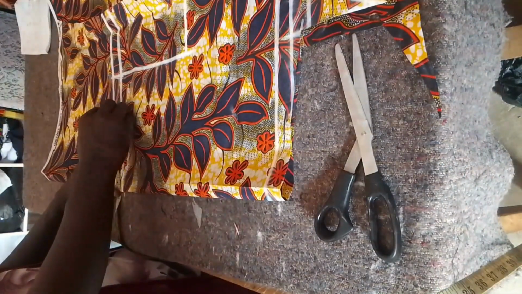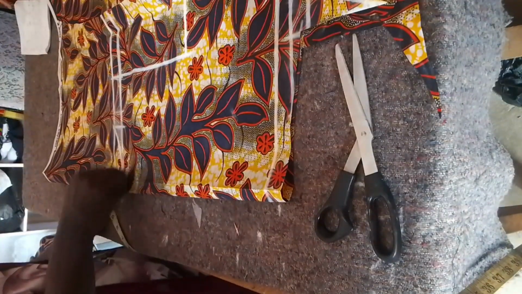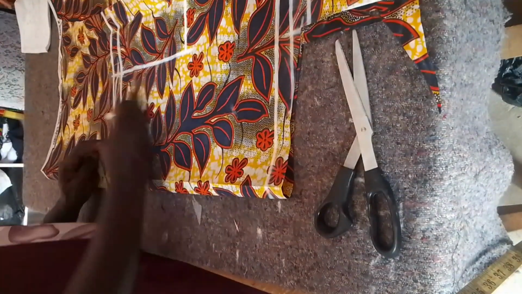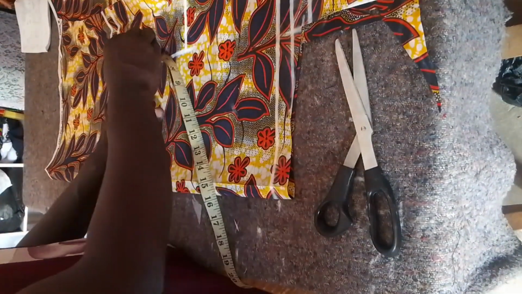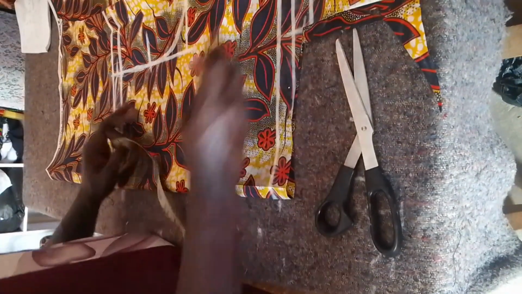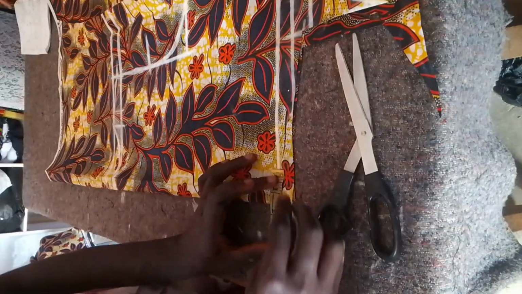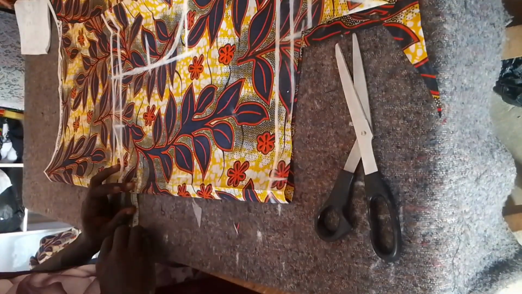So on the back pattern, I'll mark my neck width at 4.5 inches: 3 inches for my neck width, and 1.5 inches for my zipper allowance. So at the middle there, I marked 4 inches for the center of the armhole, and then I marked 1.5 inches out, which is my zipper allowance.